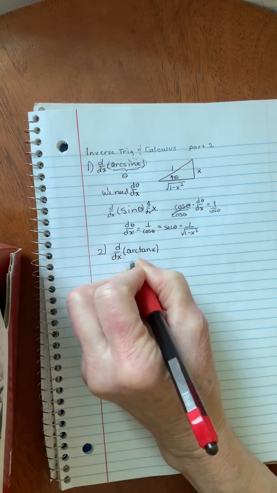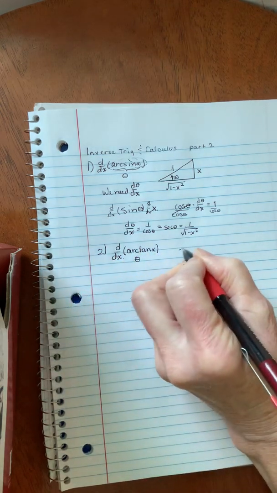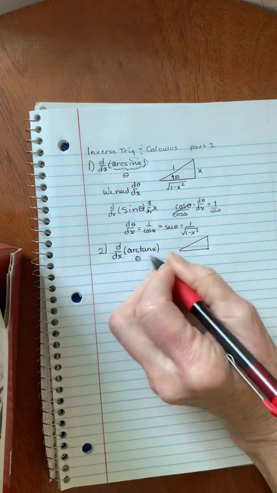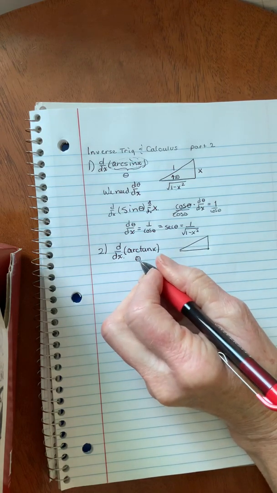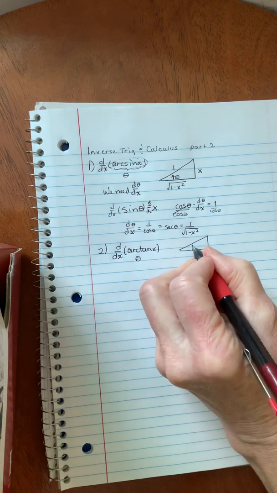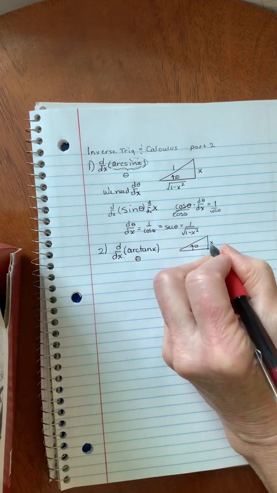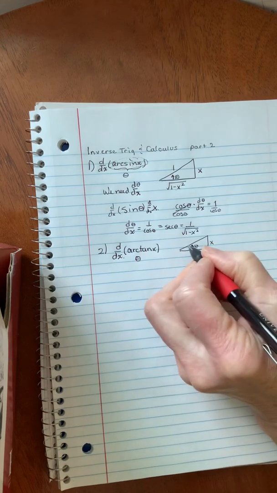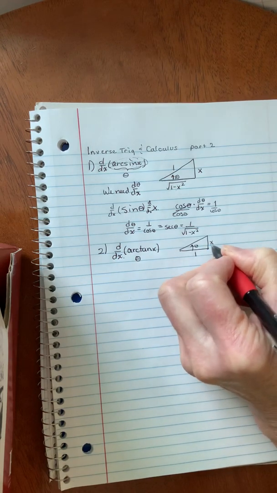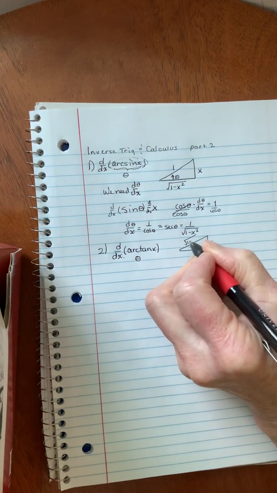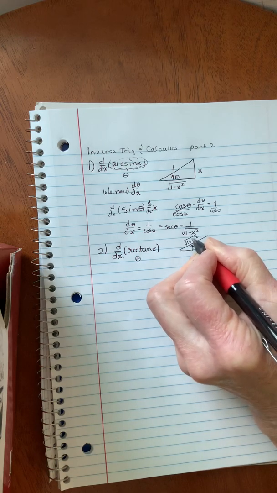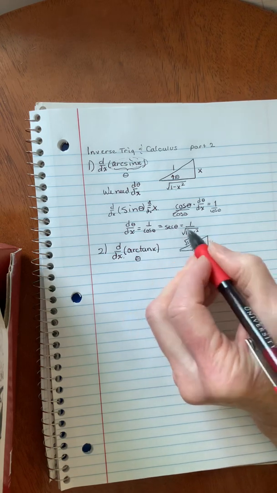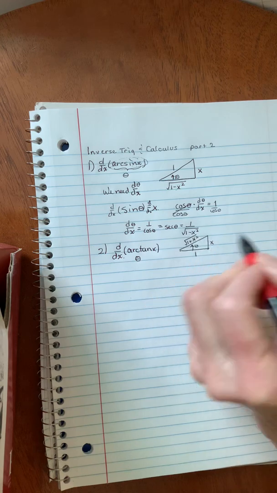And so I'm going to approach this the same way, except that my triangle is different. The tangent of theta is equal to x. So here's theta, tangent is x, so that's opposite over adjacent. So to get the hypotenuse, I take this squared plus this squared and take the square root. So I get the sum of squares up there. Notice this one was the difference of squares.